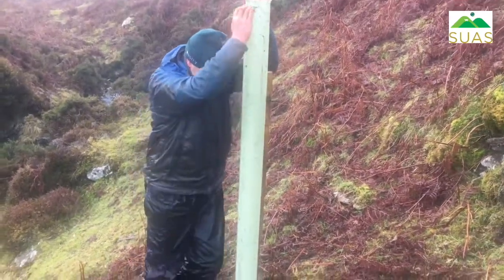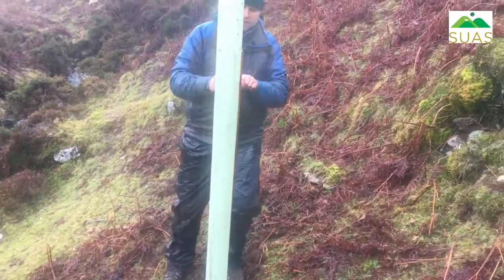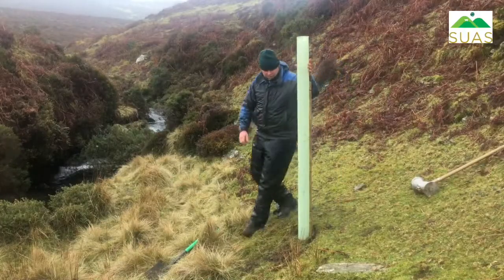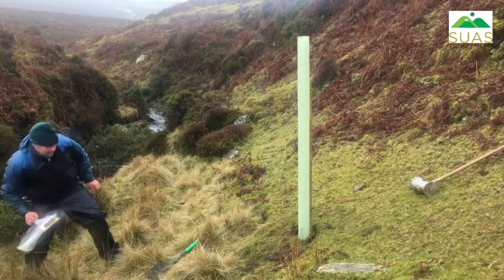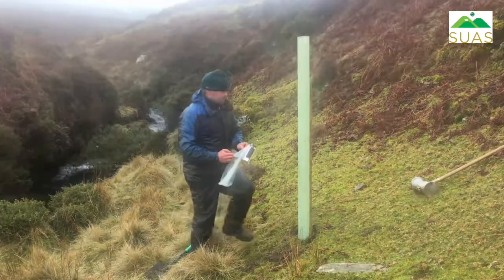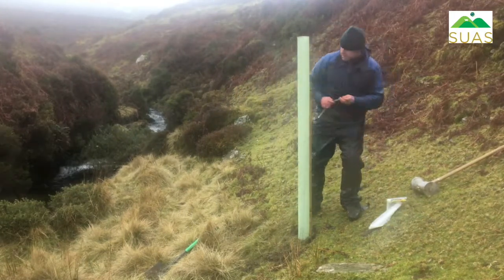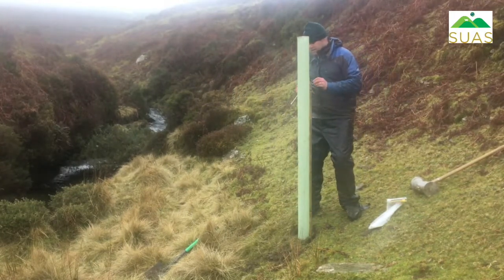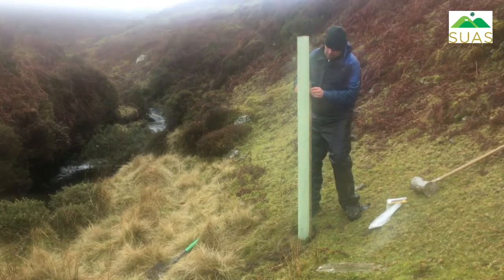Nice and firm to the ground, so you can do the last bit, just pull it down like that and then tighten the clips. And often what we use is an extra cable tie to help with it, which we can thread in using the same holes as are provided on the tube, just as a reinforcement.